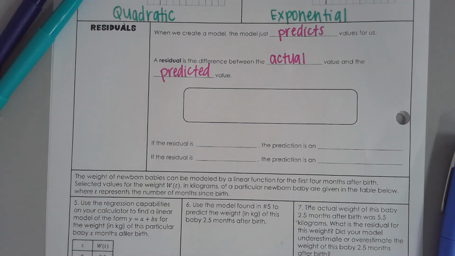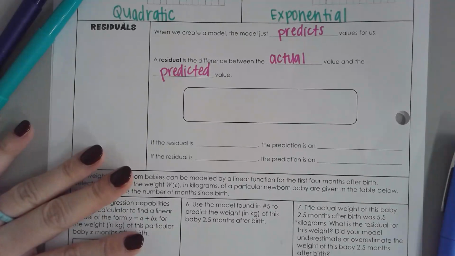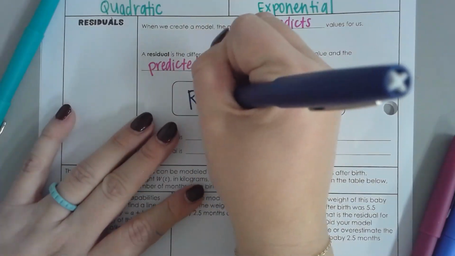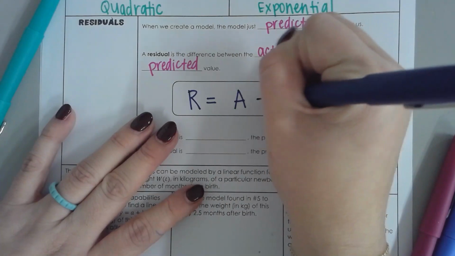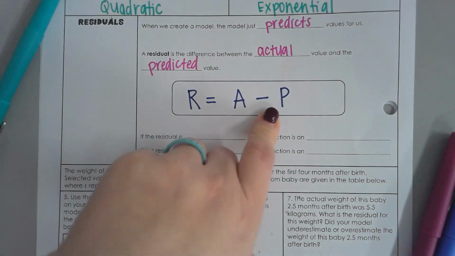And Mr. Adams walked in, he did it, and we looked at our prediction, and it was pretty close. But it's not perfect. There will always be a little bit of variance. Ideally, there would be none. Ideally, it would be perfect, but it's not. So a residual is A minus P. It's actual first minus the predicted.